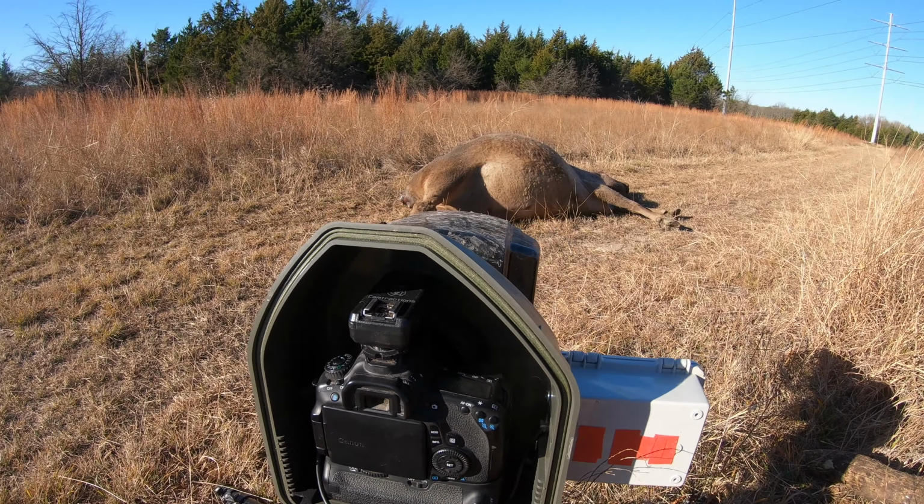So I'm going to leave this rig out here for about a week, and then I'm going to come back and hopefully something has taken advantage of this cow, and it'll feed all kinds of critters: buzzards, little bugs, coyotes, bobcats, whatever else comes to it. We're hoping we'll get some great shots out of this deal.